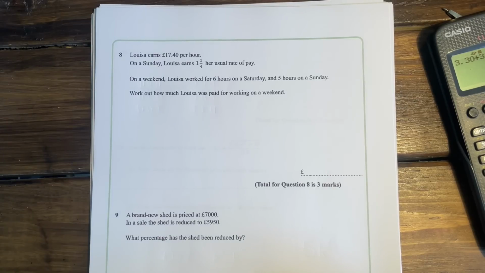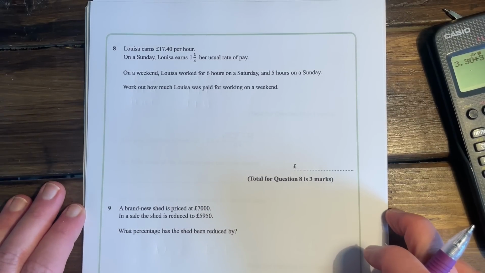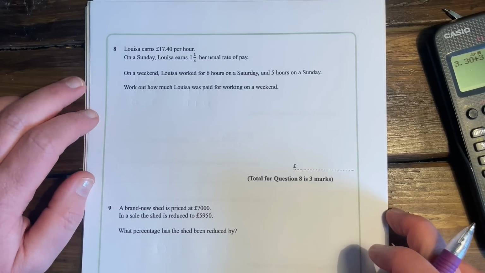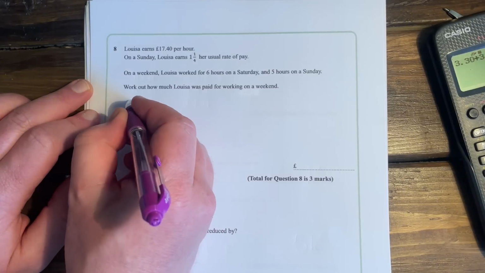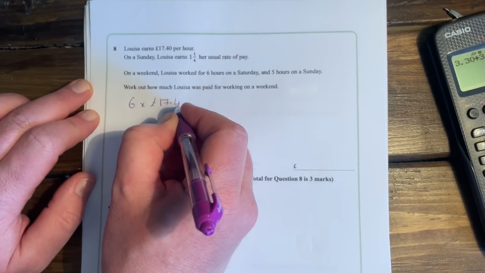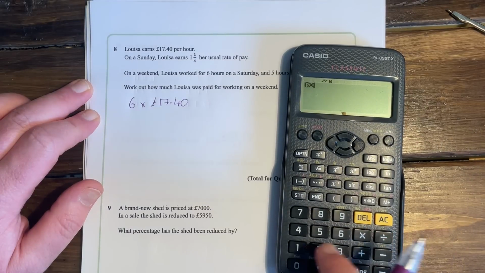Okay, number 8. Louisa earns £17.40 per hour. On a Sunday, Louisa earns 1 1/4 her usual rate of pay. On a weekend, Louisa worked for 6 hours on a Saturday and 5 hours on a Sunday. Work out how much Louisa gets paid for the weekend. So on the Saturday, she gets paid her normal rate. So she does 6 hours at £17.40 per hour. So I'll do that bit first. 6 hours.